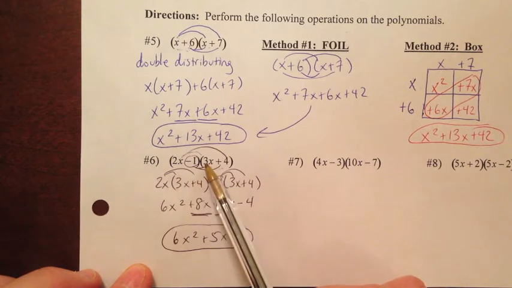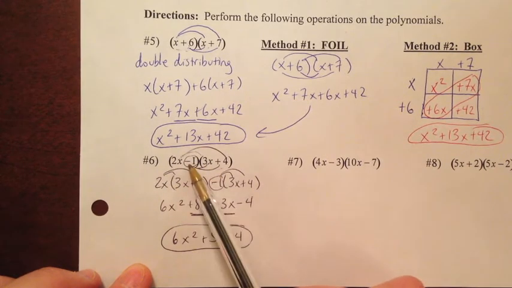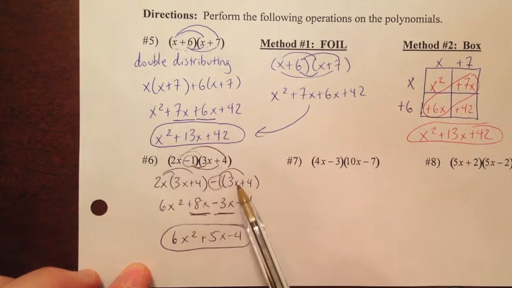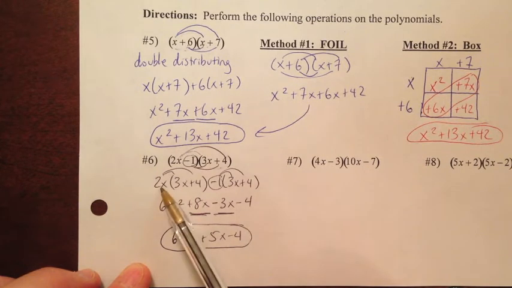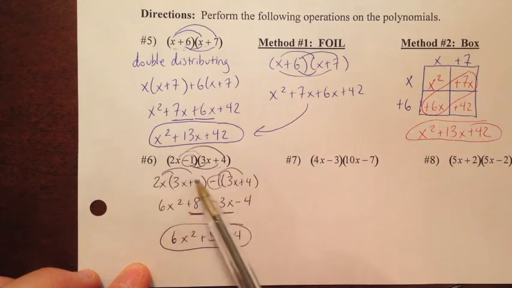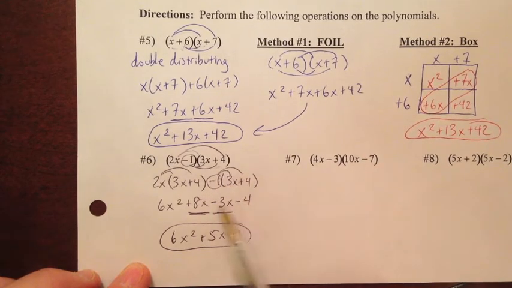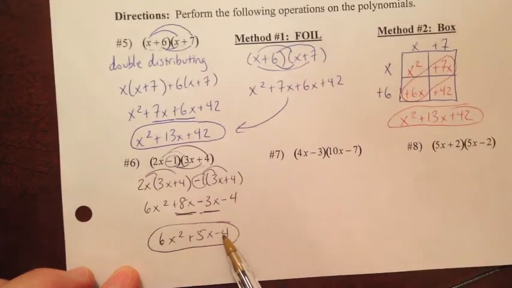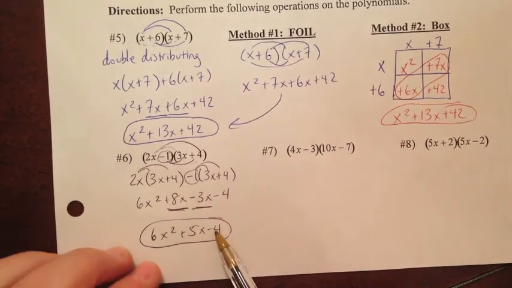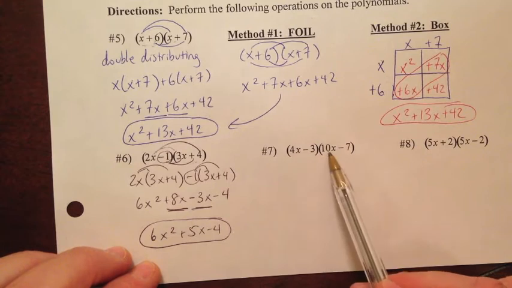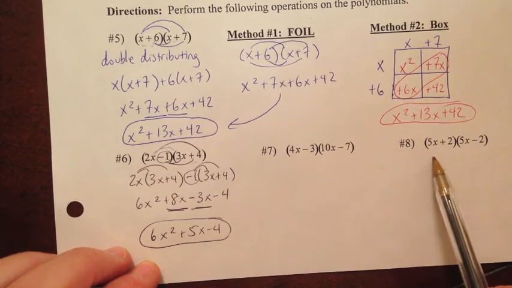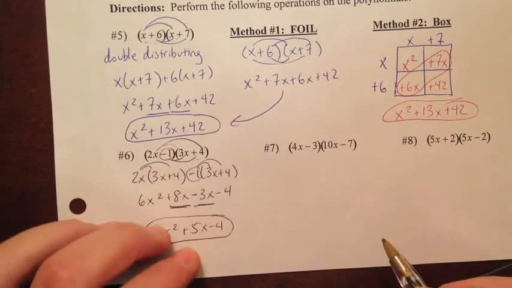So the 2x is multiplying 3x plus 4, and then the minus 1 is also going to multiply 3x plus 4. So when I distribute: 6x squared plus 8x minus 3x minus 4. Combine the middle terms: 6x squared plus 5x minus 4. So what I would do is actually shut the video off and go ahead and do the same thing for number 7, number 8, and then turn the video back on, see if you get the same thing.